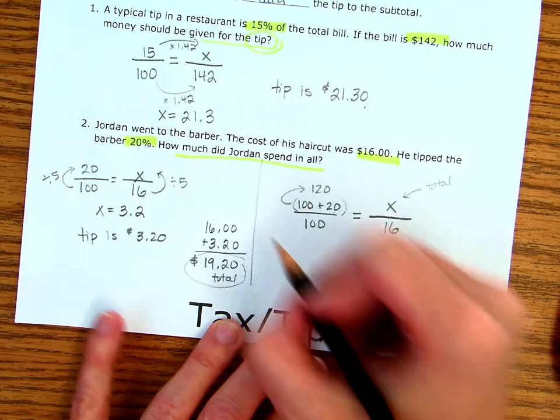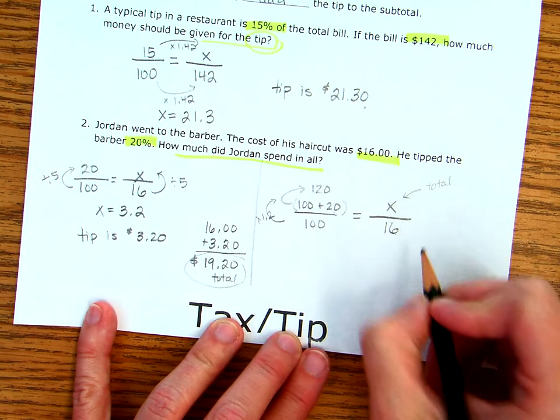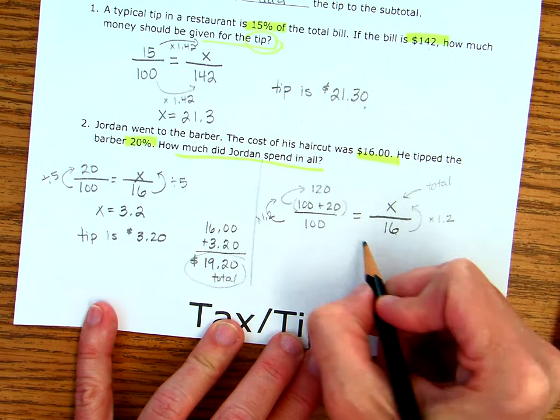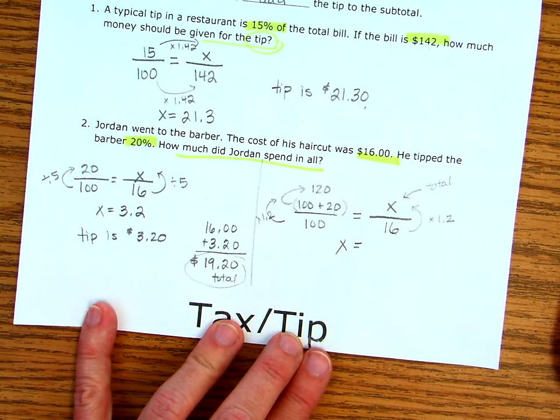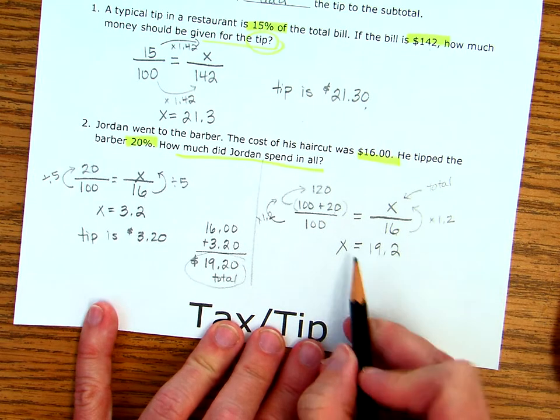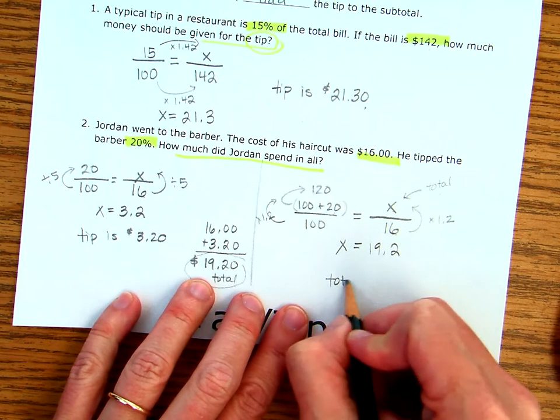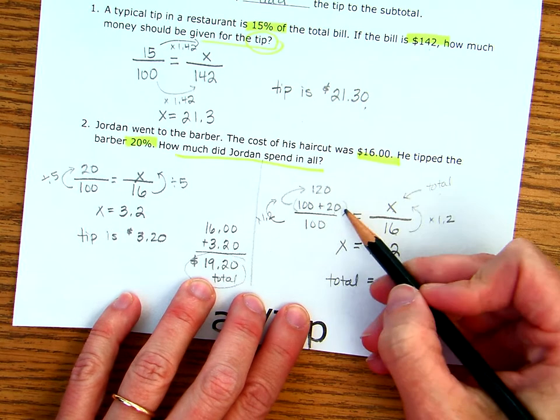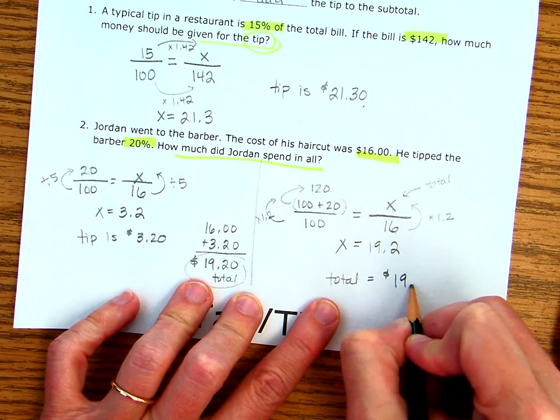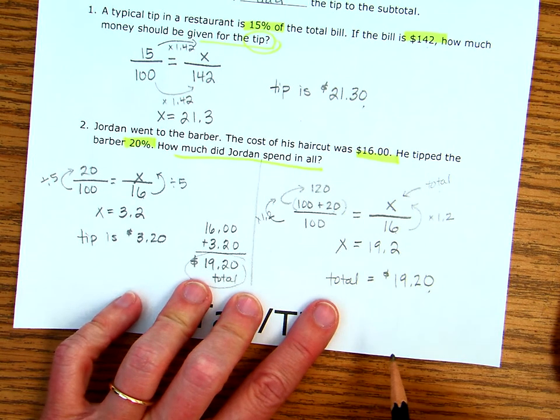So when you solve that, you can multiply both sides by 1.2 is one way to do it. And x, the value of x, is 19.2. Remember that this time the variable represents the total, so we don't have to add anything now because we've already added it in our original proportion. The total spent is 19.2, but since this is money, we go out to the hundredths place, $19.20.